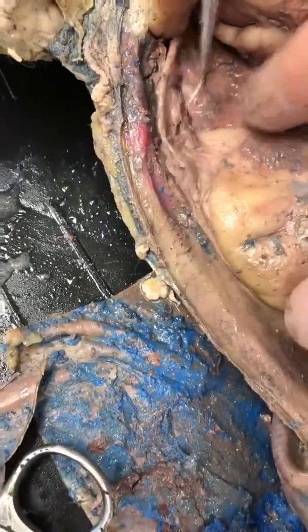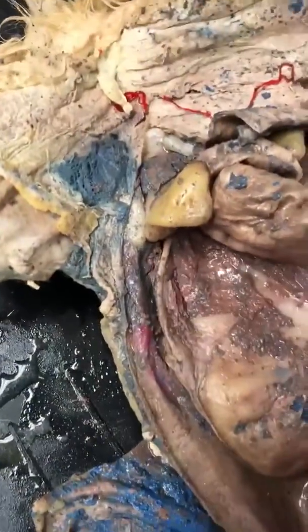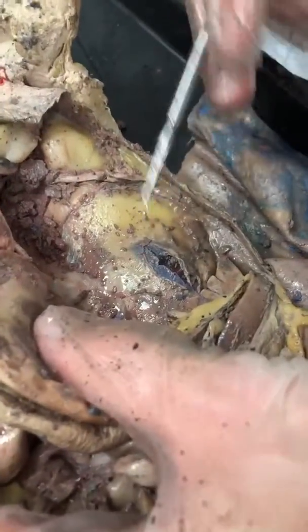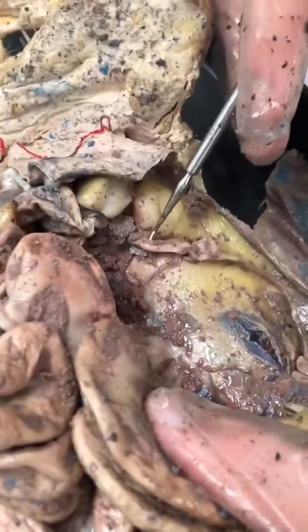We have our ovaries here on both sides, connected to the horn of uterus, which runs to the uterus underneath all our structures here. And so the opposite side here, we have the other kidney right here, the other ovary right here, and then the horn of uterus right here.